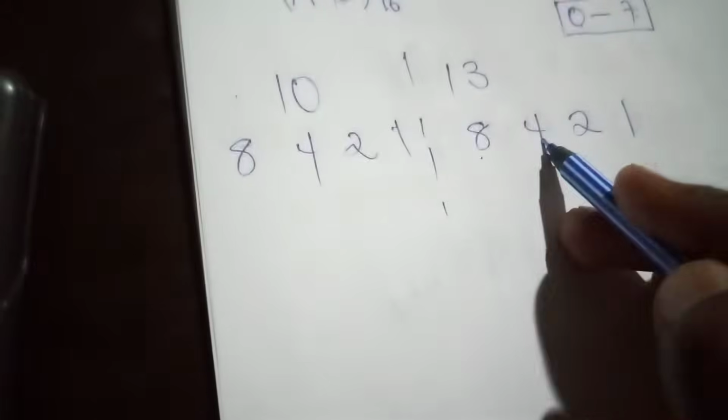What numbers can I add from this list to obtain 13? 8 plus 4 is 12, plus 1 you get 13, that is 1, 1, 0, 1.